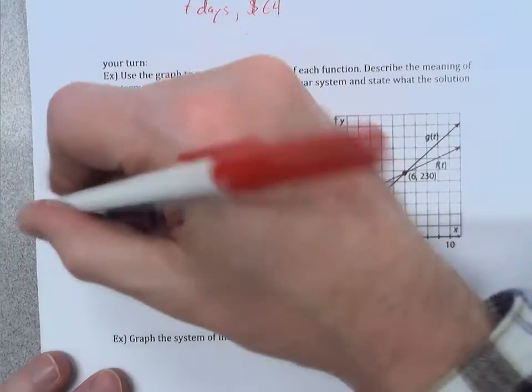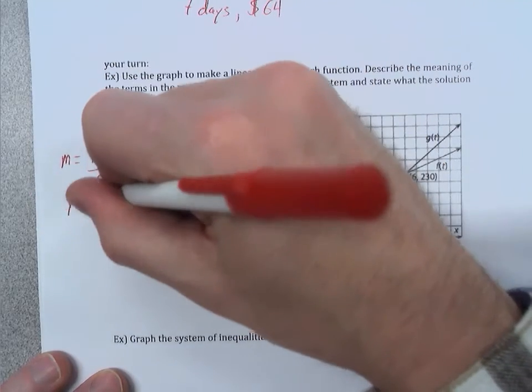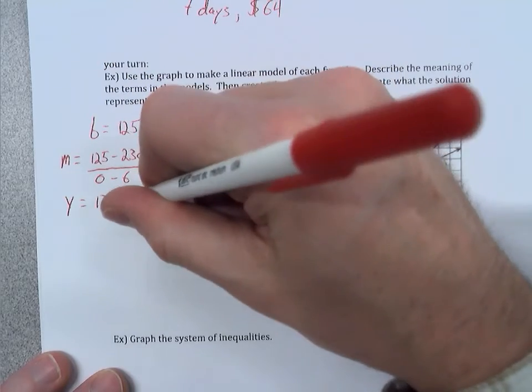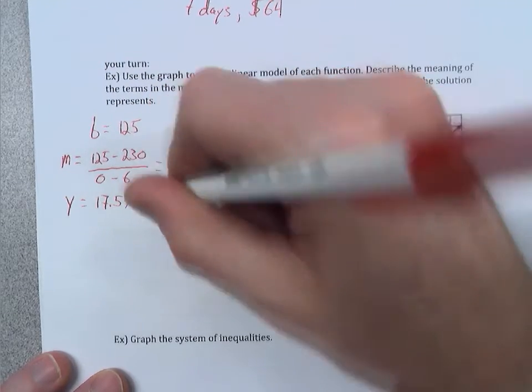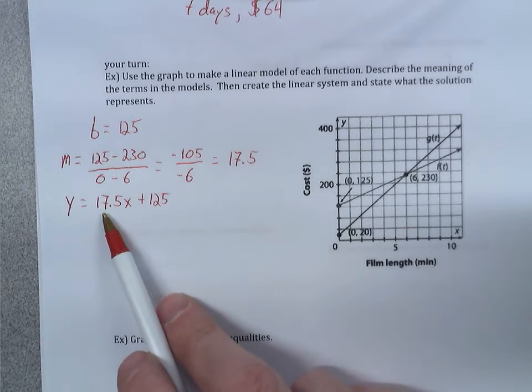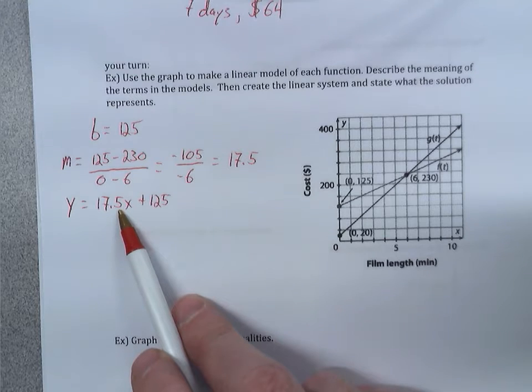So then that means my linear equation would be y equals 17.5x plus 125, my y-intercept. And I can use this decimal. I know a lot of times we avoid decimals in this class, but this is non-repeating. It terminates. As long as it's not a third or something like that that's going to repeat forever, we can use that number just fine.